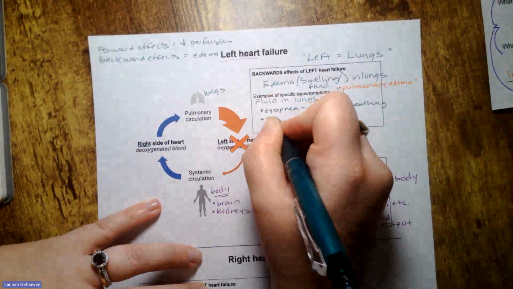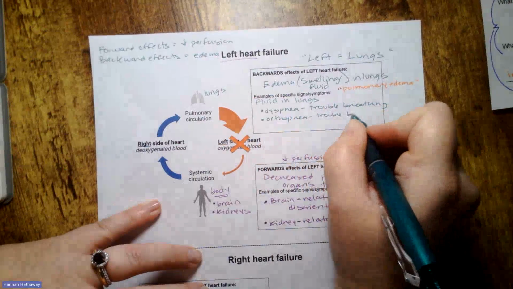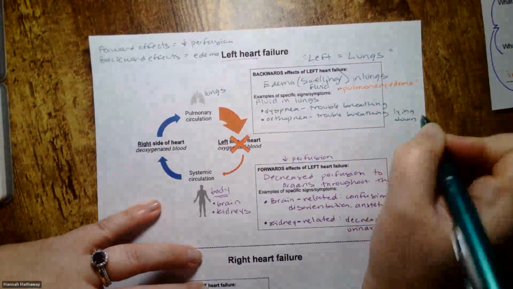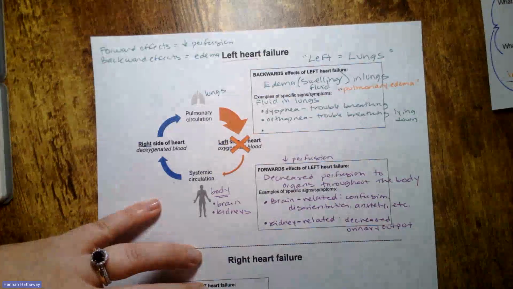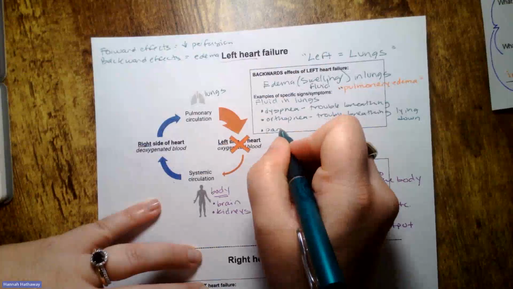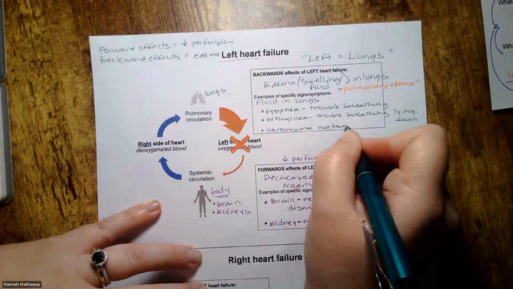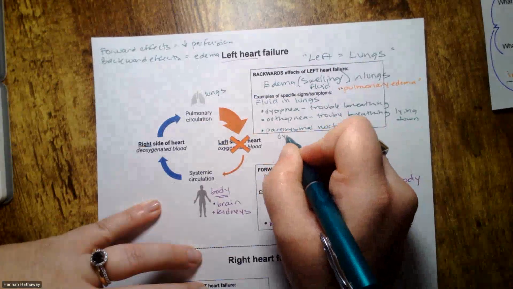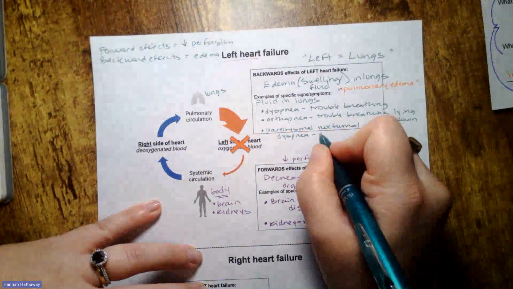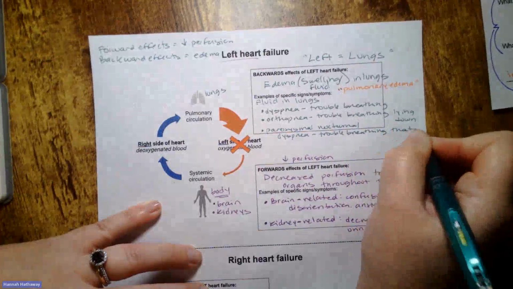We have orthopnea, which is the same thing, trouble breathing when lying down, like lying down on your back. We have a very special type of dyspnea and orthopnea, which is called paroxysmal nocturnal dyspnea. So this is trouble breathing that actually makes you wake up. So trouble breathing that I'm going to say disrupts sleep.